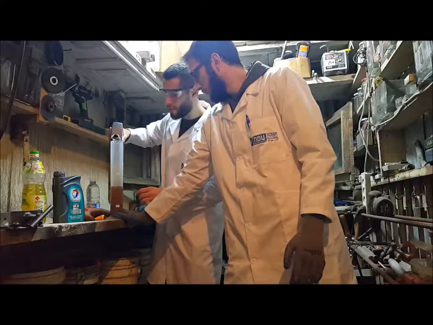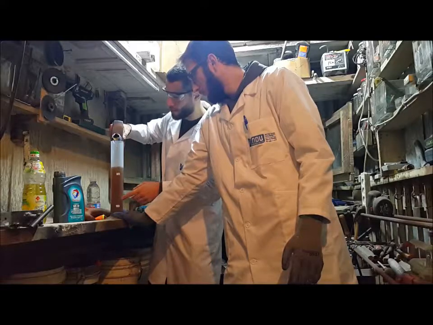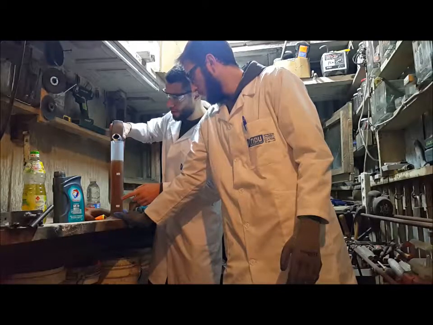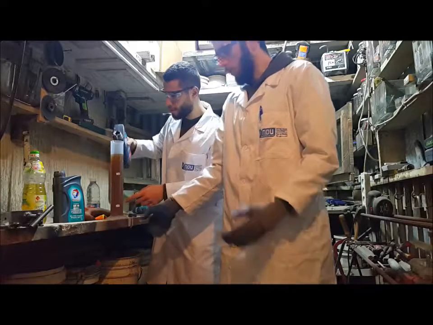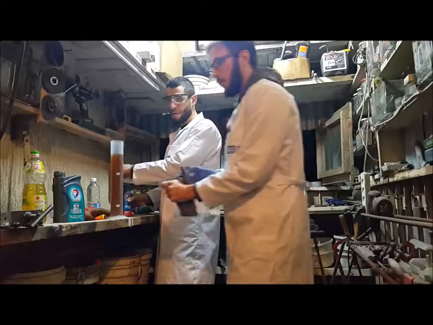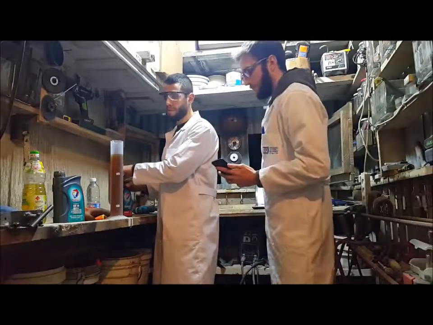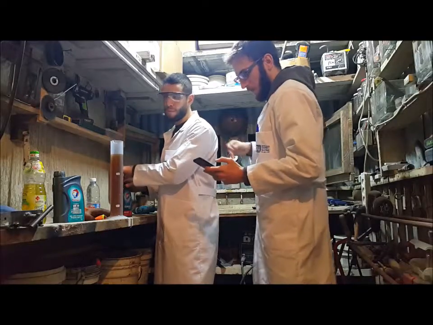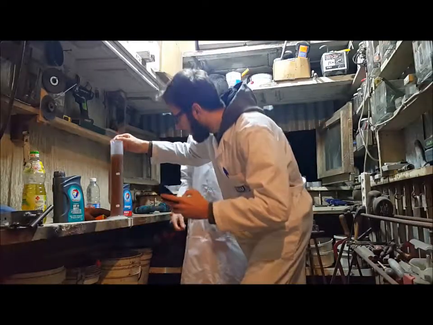We can fill it as much as we want, but above the two marks, of course. Now I will drop the sphere and record the time. The same procedure as before is now repeated.